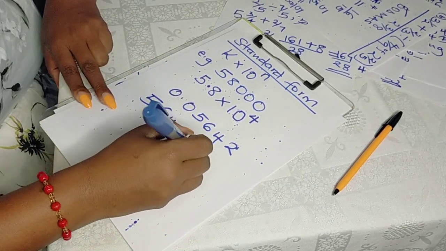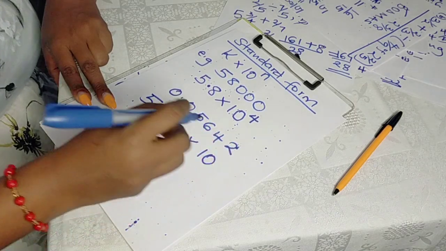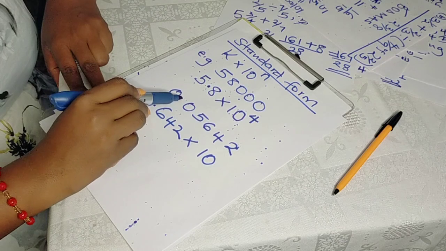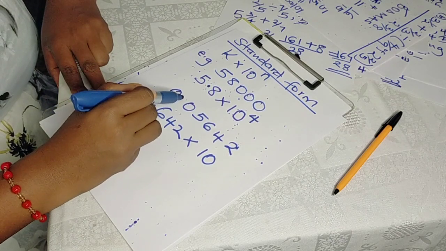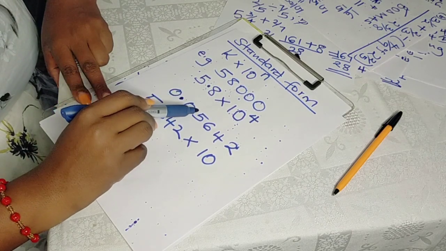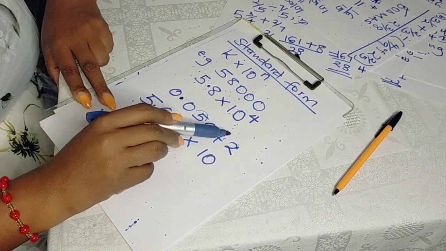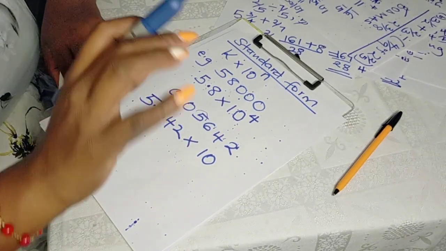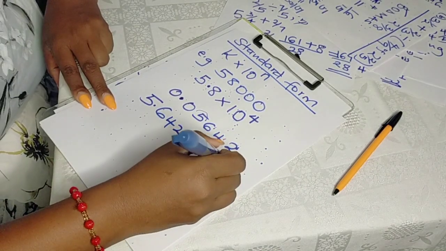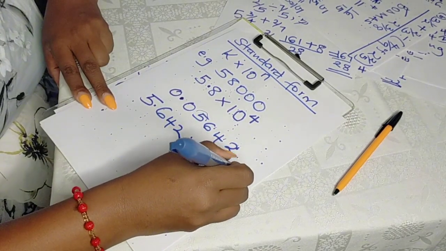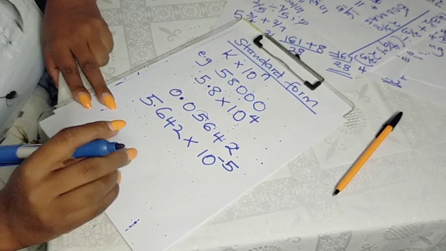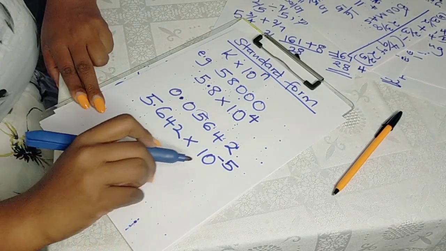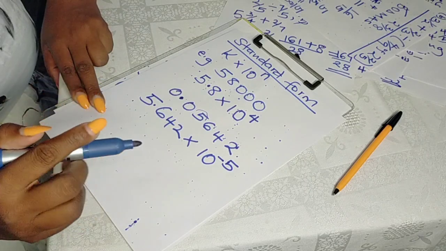Then multiplied by 10. Now, the power will be determined by the number of steps we moved. Check, this is where the decimal point was. We moved 1, 2, 3, 4, 5 steps. But because we moved 5 steps to the right, the power will be a negative power. So negative 5.